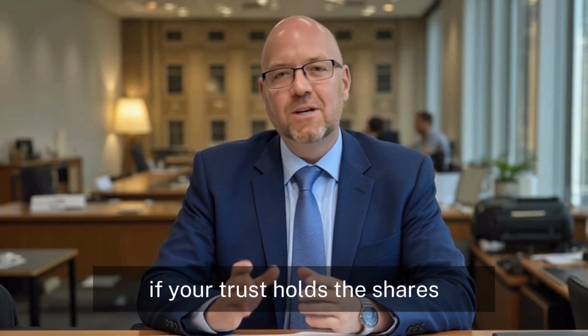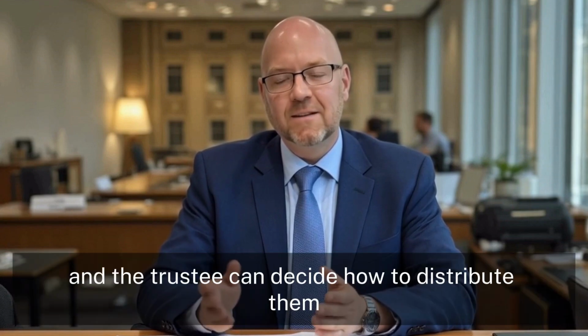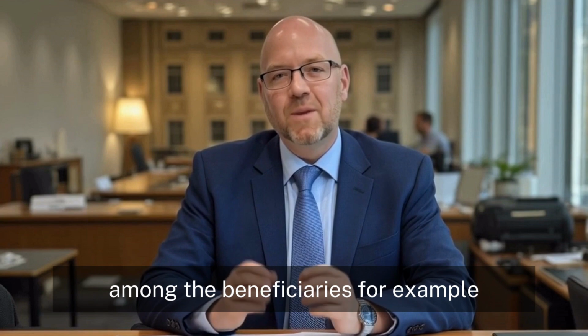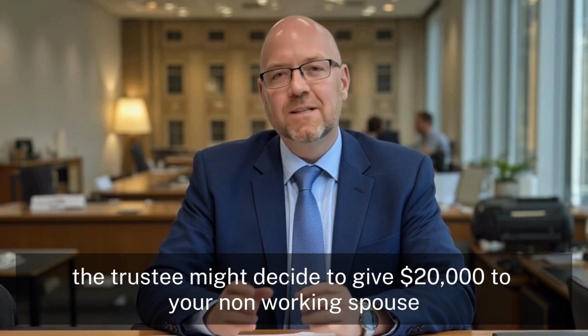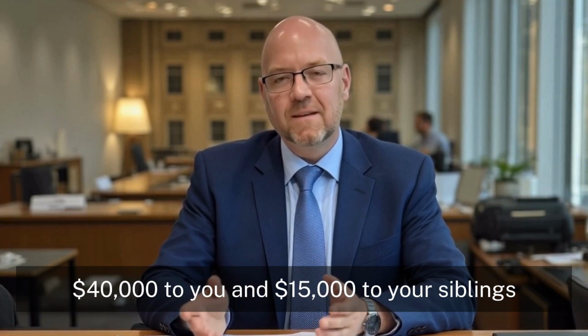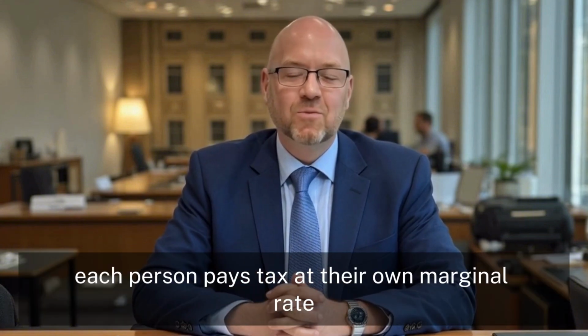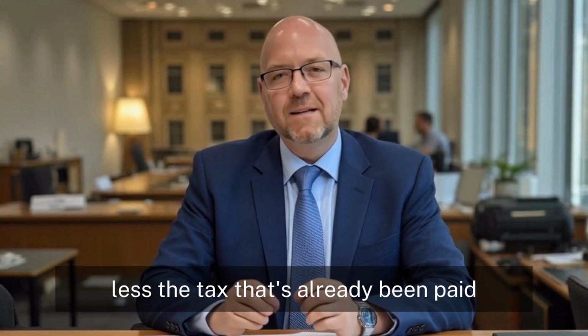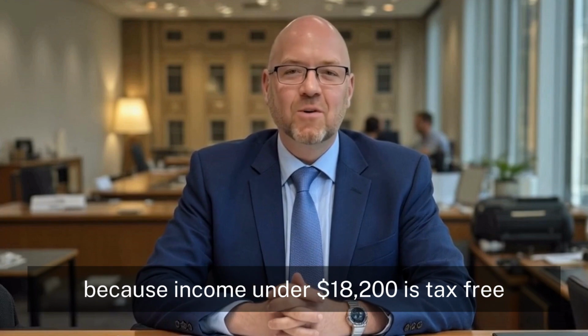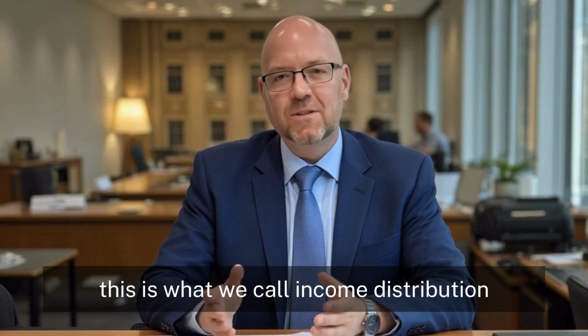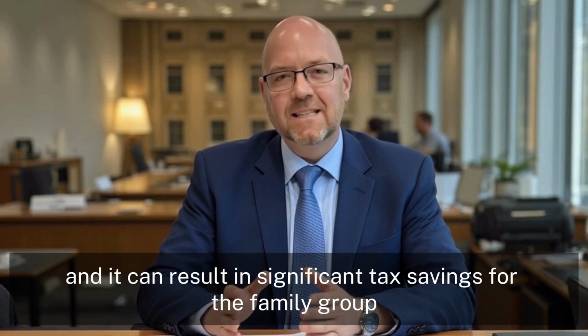If your trust holds the shares, those dividends go to the trust, and the trustee can decide how to distribute them among the beneficiaries. For example, the trustee might decide to give $20,000 to your non-working spouse, $40,000 to you, and $15,000 to your siblings. Each person pays tax at their own marginal rate, less the tax that's already been paid. Your non-working spouse might pay little or no tax because income under $18,200 is tax-free. This is what we call income distribution, and it can result in significant tax savings for the family group.